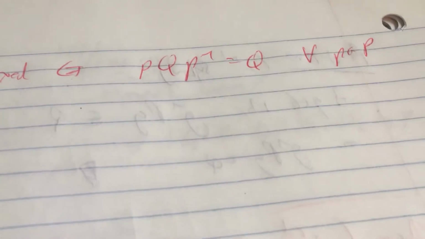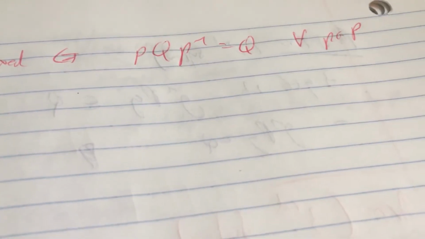If Q were fixed, that is, Q is fixed if and only if pQp inverse is equal to Q for all p in P. That's just what it means.